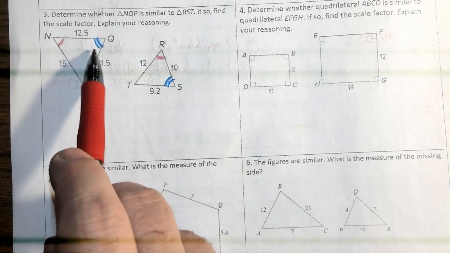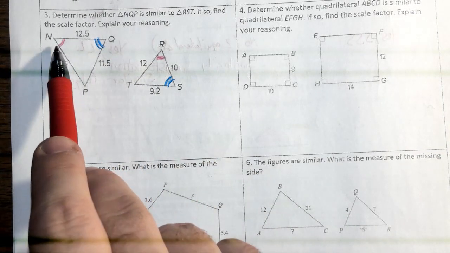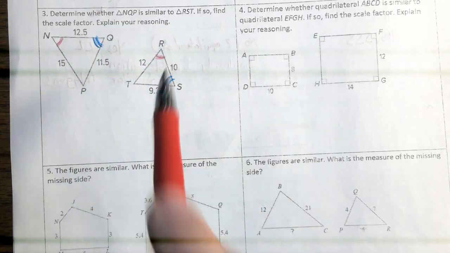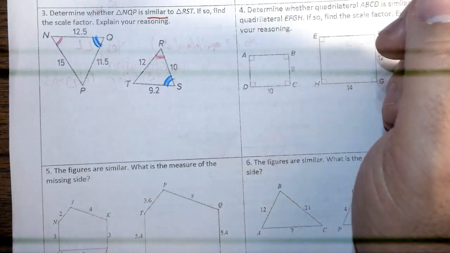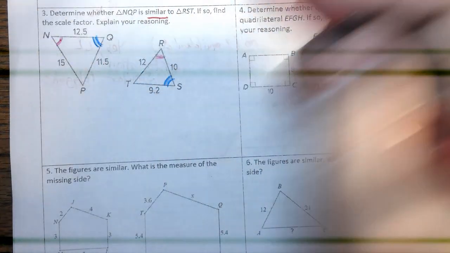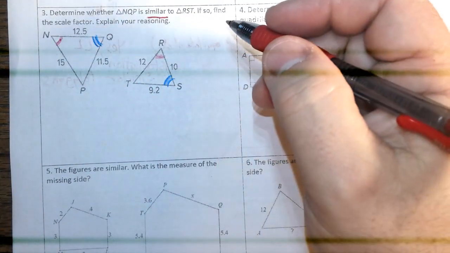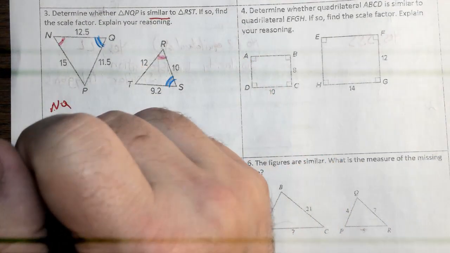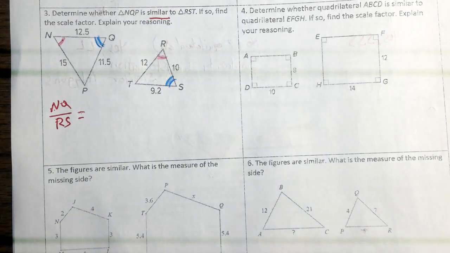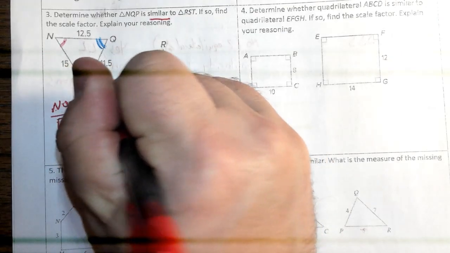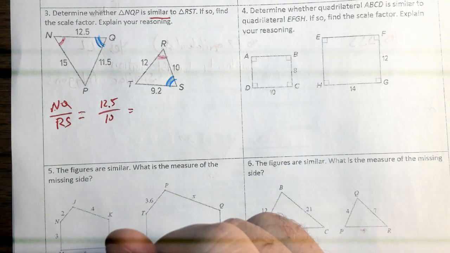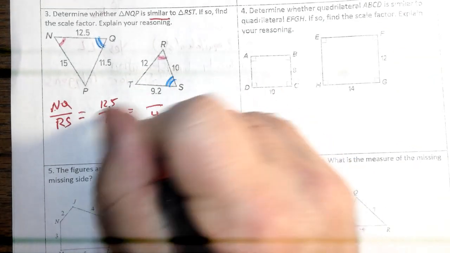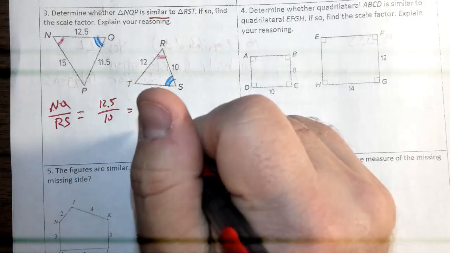So they show us here with the marks, and if we were to mark these on our own, you start, you know, N, R, R. So, are these two similar? We've got to check our proportions. So NQ and RS. NQ should be proportional to RS. So NQ is 12.5, RS is 10. Let's see. 2.5 will go into 10 4 times, and 2.5 will go into 12.5 5 times. So our proportion is 5 to 4.